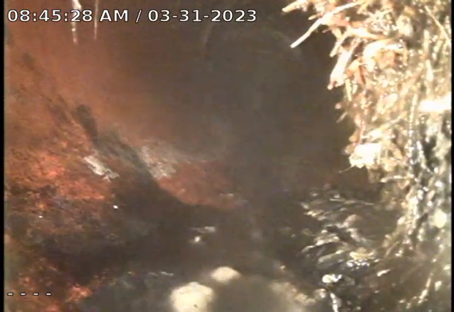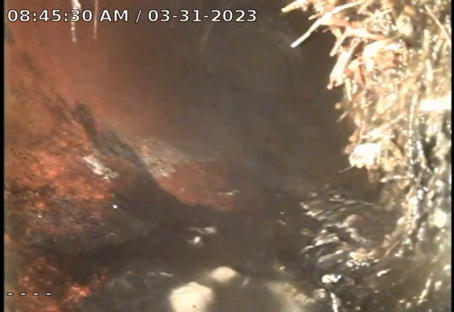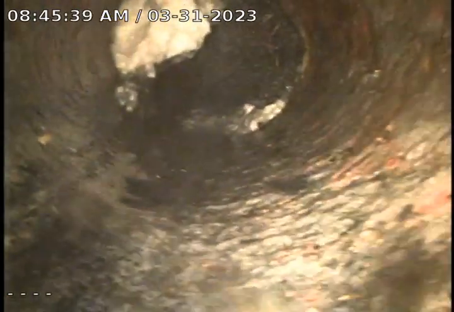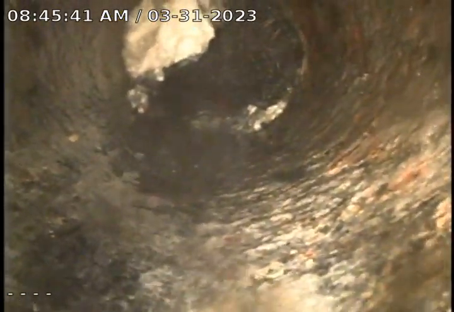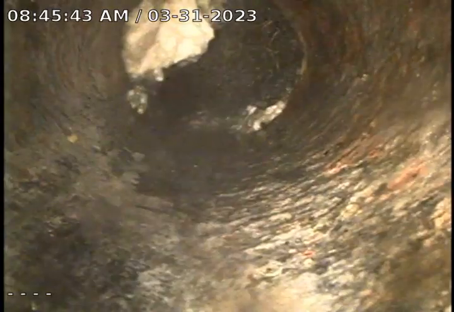Again, as we pull back, this is our area of heavy root infiltration. As you can see, this is right there at the transition area.